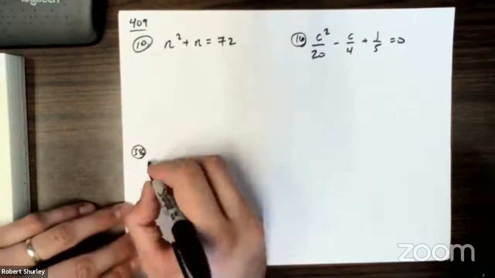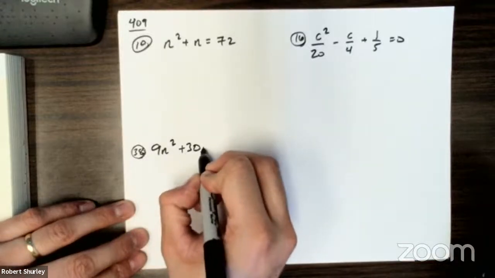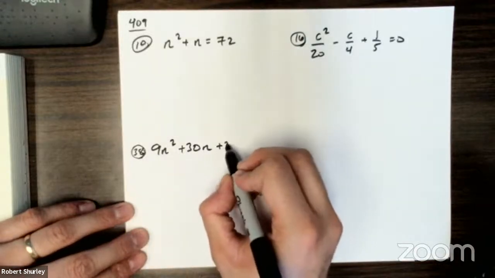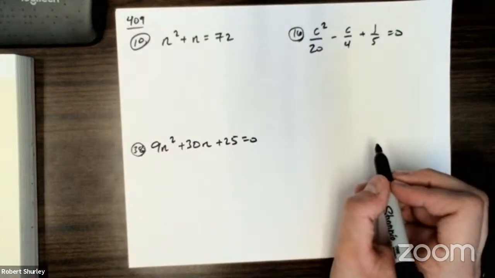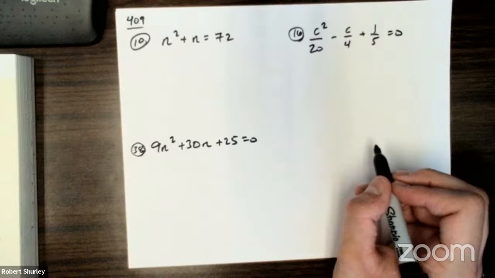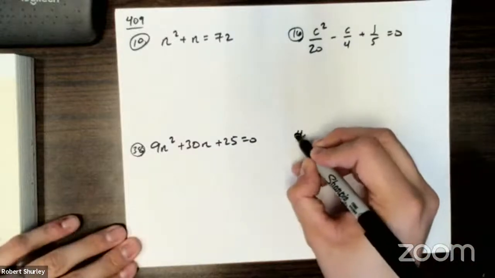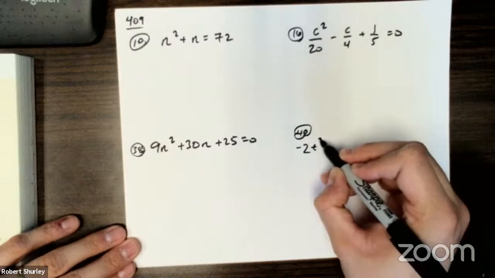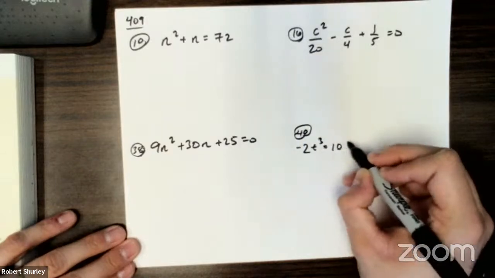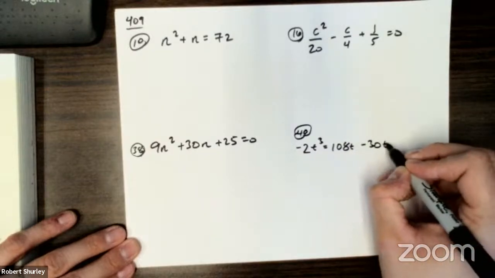You're going to get a different kind of answer here, since we haven't done one like it. n squared plus 30n plus 25 equals 0. And then number 40. I'm going to give you a little bit of a trick on 40. So 40 says negative 2t cubed equals 108t minus 30t squared.